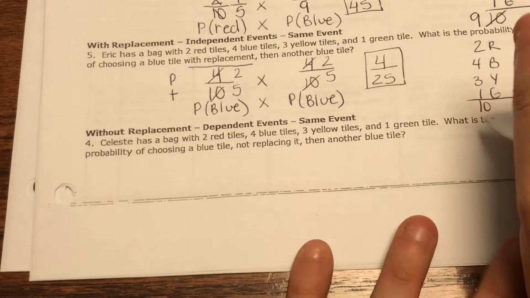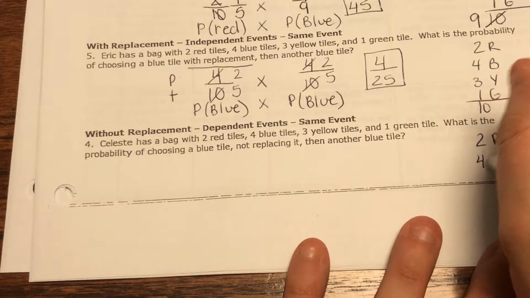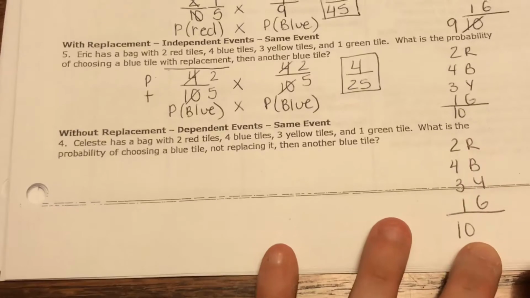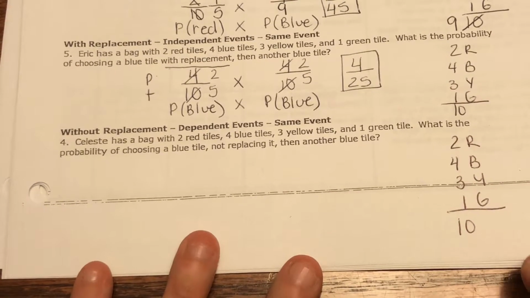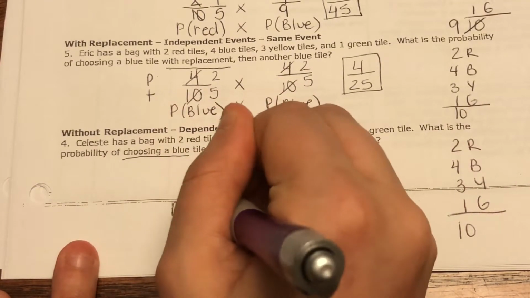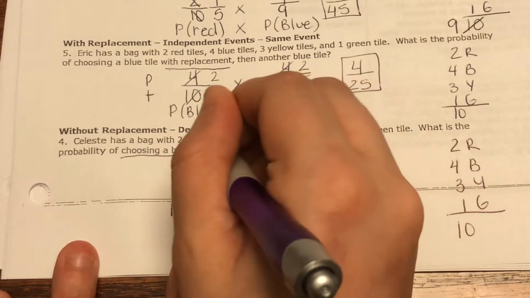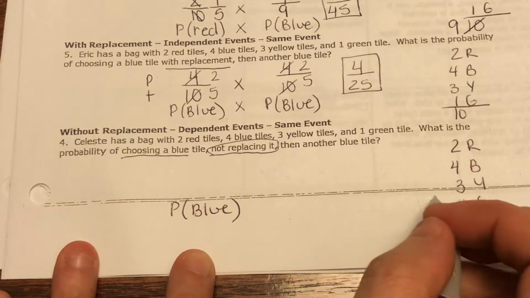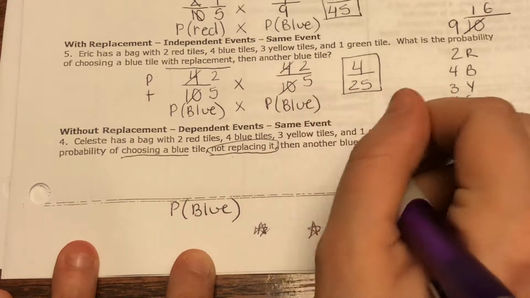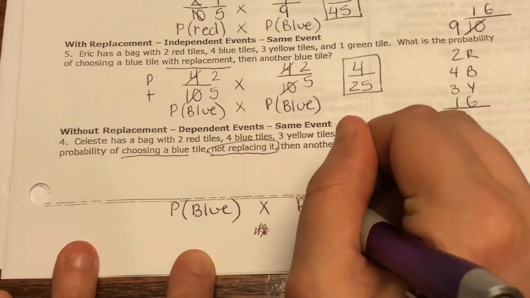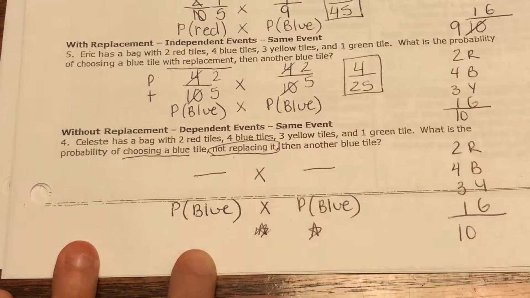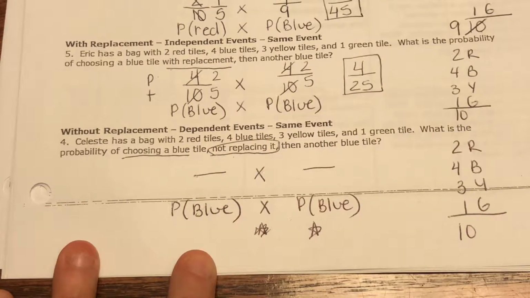So Celeste has a bag with 2 red, 4 blue, 3 yellow, and 1 green for a total of 10 tiles. What is the probability of choosing a blue? So I would write probability of blue. Not replacing it means the total changes. So maybe put a star underneath. Then another blue. So times another blue. Because I'm going to multiply, every action gets a fraction. So I have 2 actions, 2 fractions.